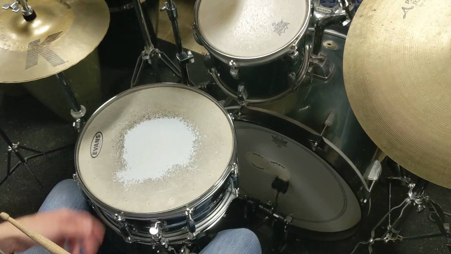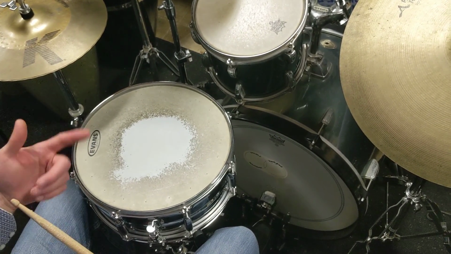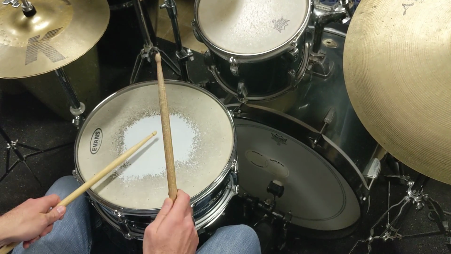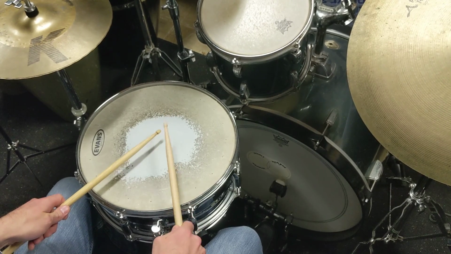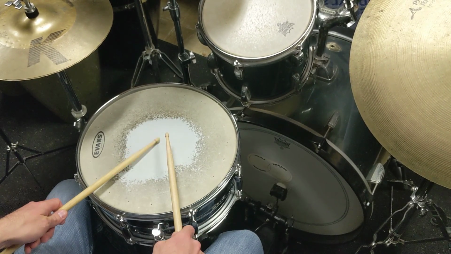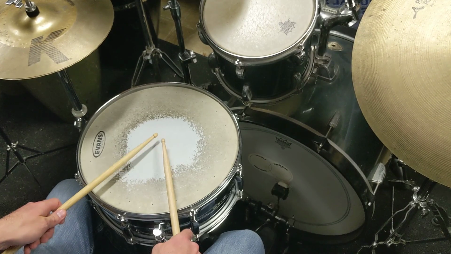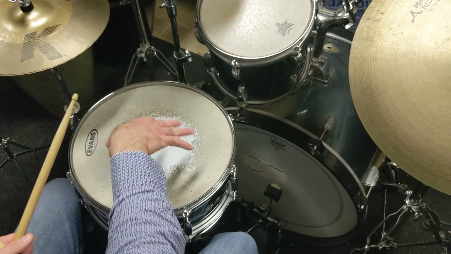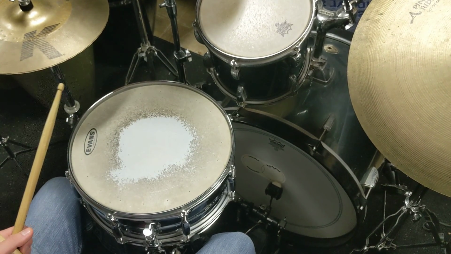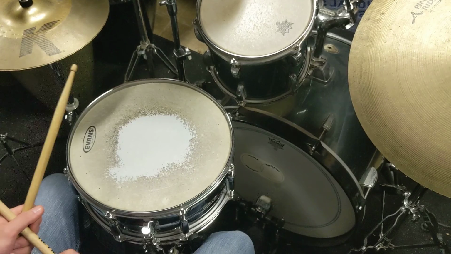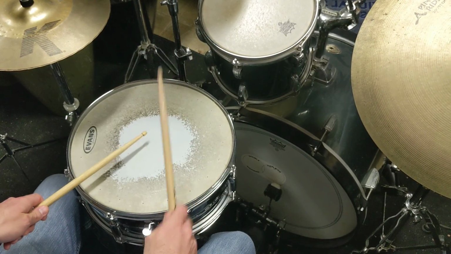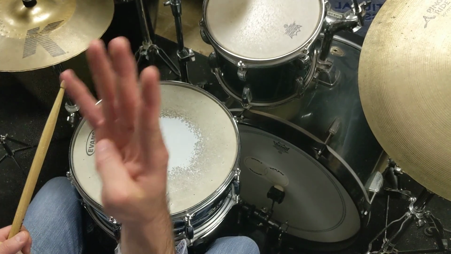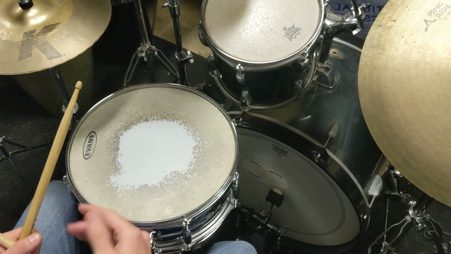Now keep that going, get that as a stream, and then start to accent every other one. 1 and a 2 and a 3 and a. Back to eighths, no accents. Those accented notes are the quarter note triplets. Now, if we do every two, that's quarter note triplets. And if we double that, and we make it every 4 eighth note triplets, we get half note triplets.